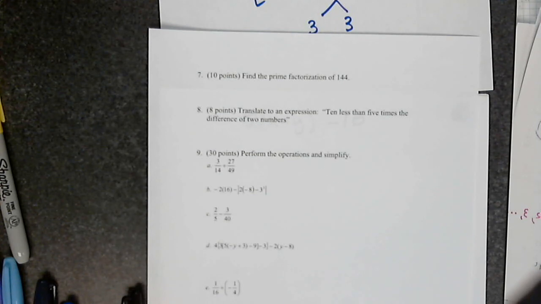An even number of negatives? An even number of negatives is positive. Yes, sorry. Yes. Always an even number of negatives is positive.